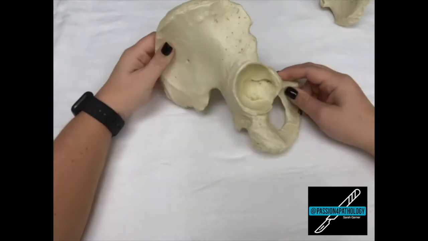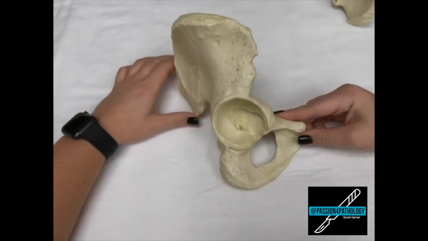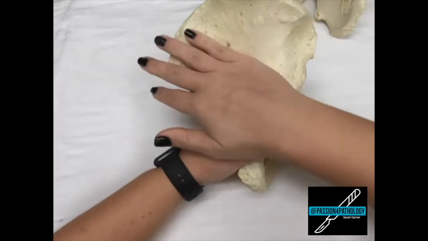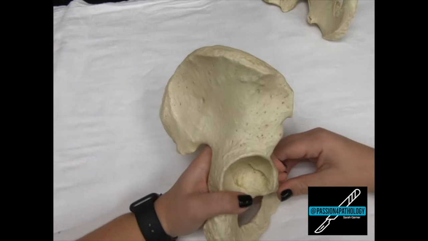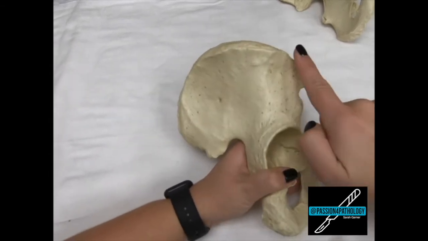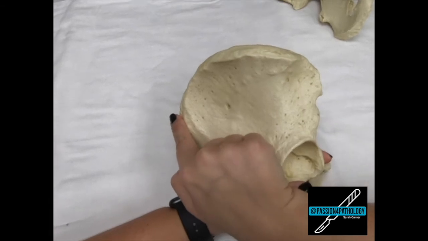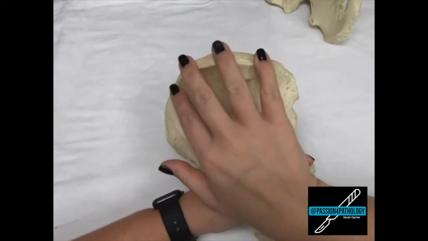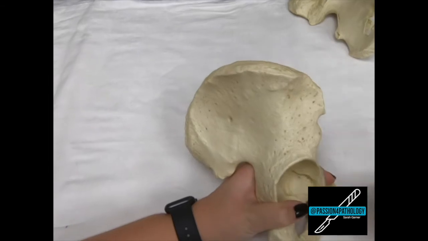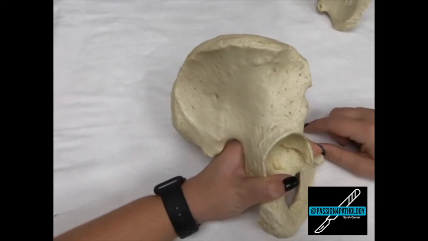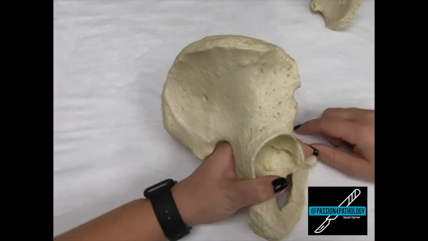Okay, now on each different bone, there's going to be a lot of different structures. So let's start with the ilium. So again, the ilium is all of this up here. Now on the ilium, the first thing you should notice is this crest up here. So this is the iliac crest. This is a really important landmark because it's an attachment point for a lot of different muscles. It also is very important clinically for bone marrow harvesting.